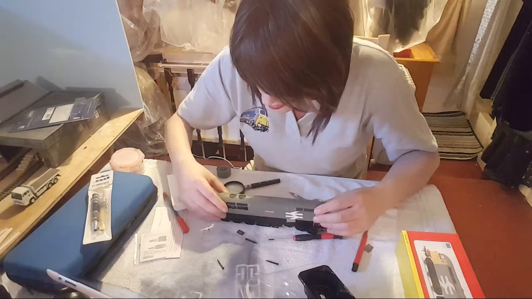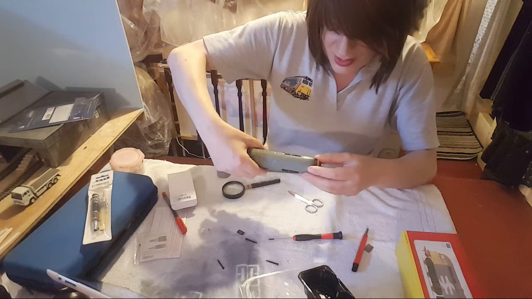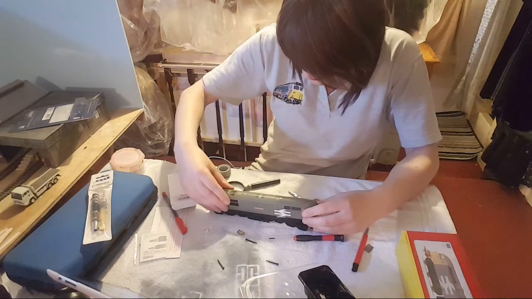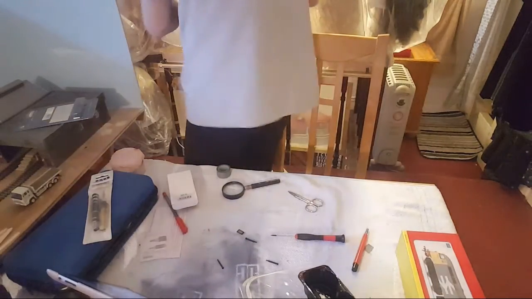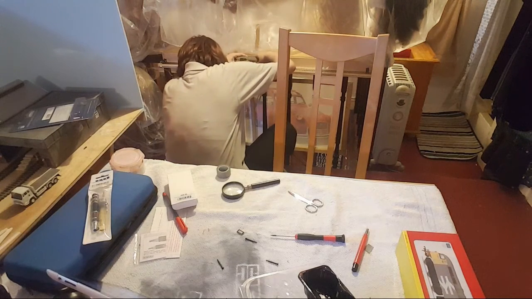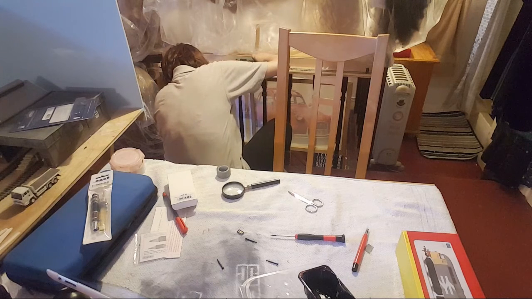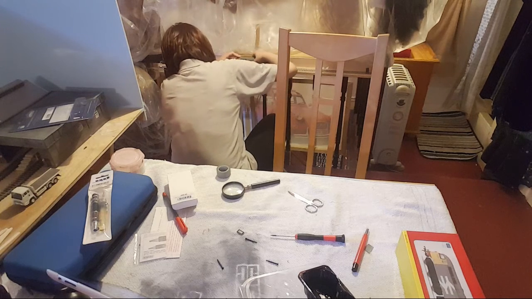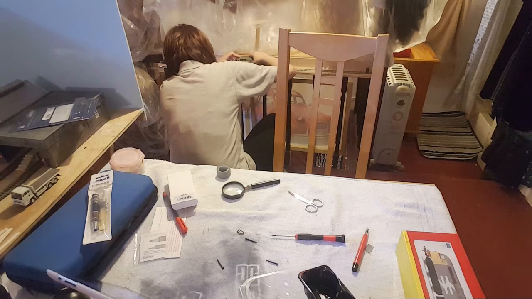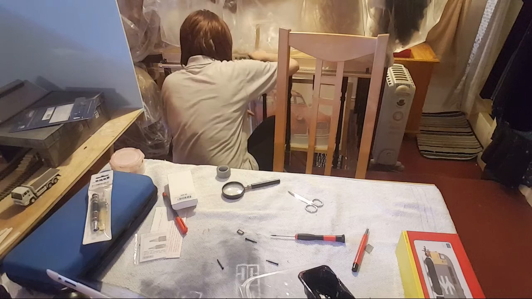So that's now, let's see how we're going on this. Right, so that should be like that. Right. Let's try this again and see if it works this time. Right, okay. It is working. So I know it's not a fault with the actual unit itself or with the contacts.